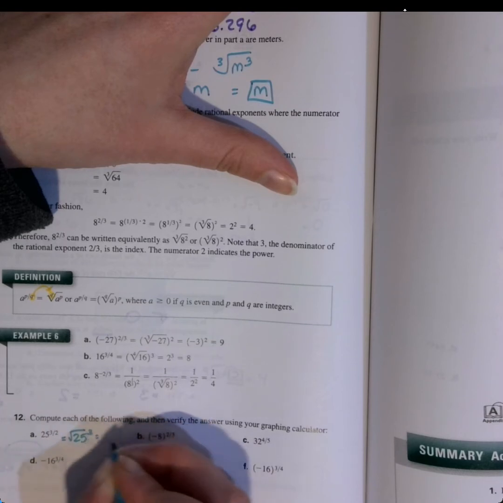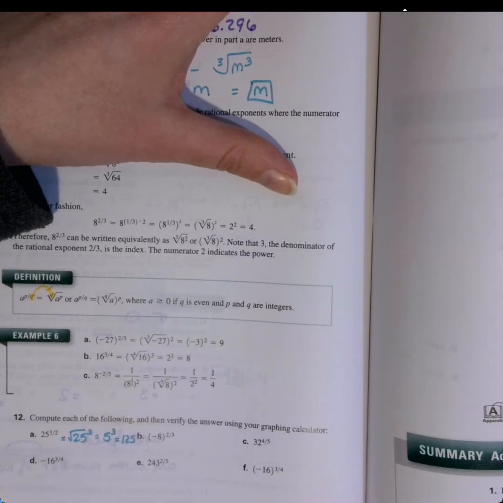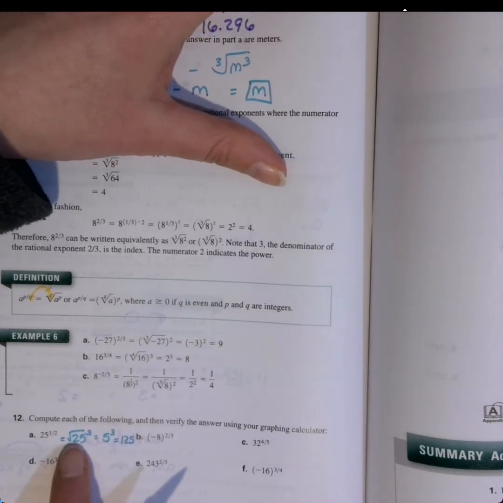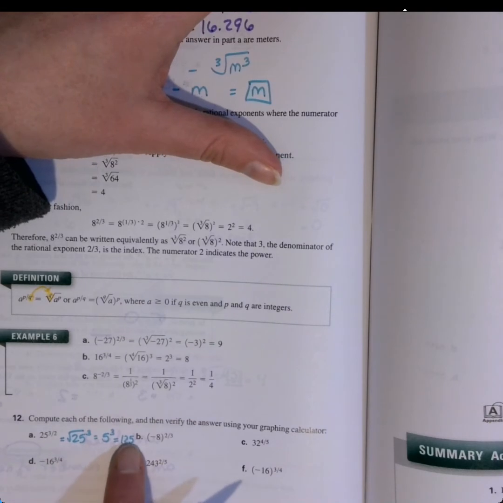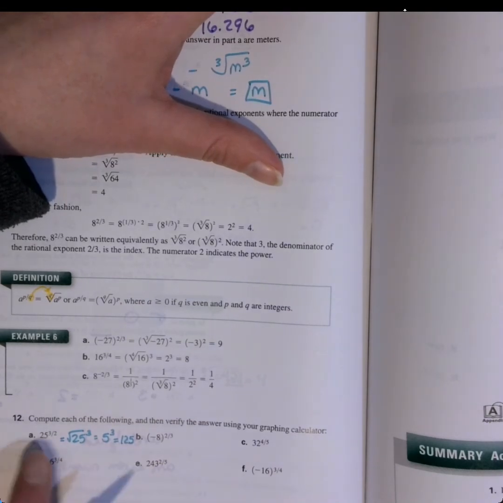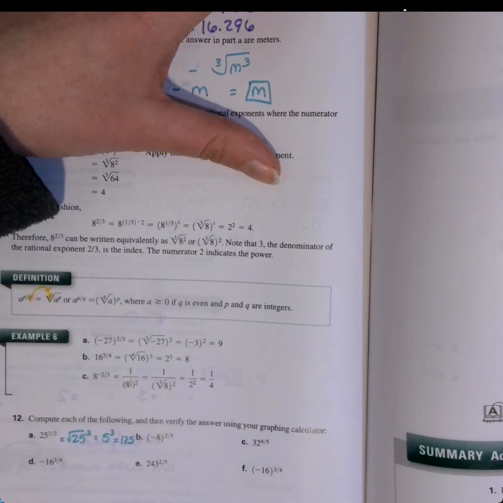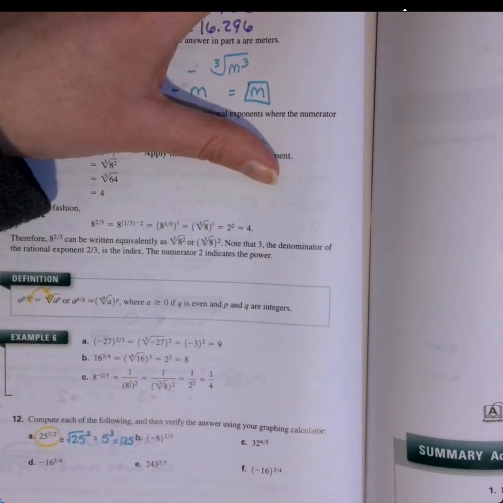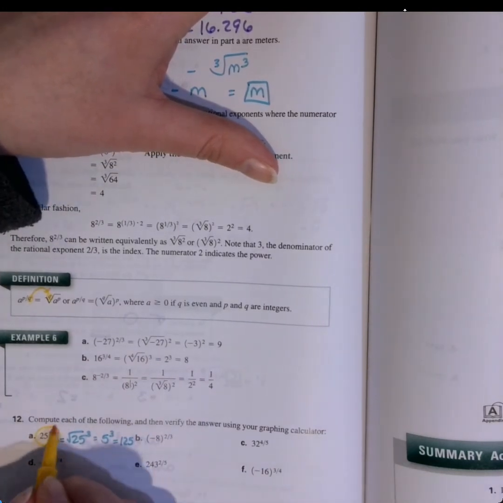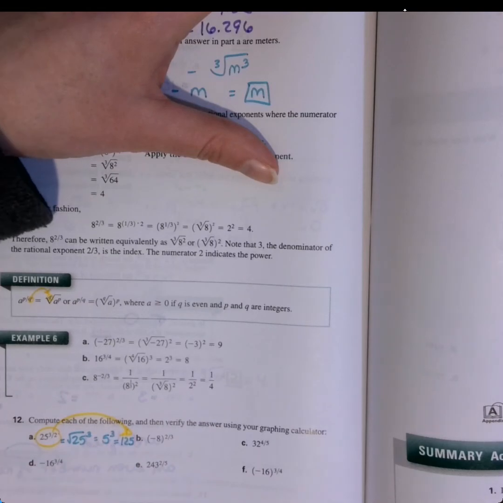The square root of 25 is 5, and 5 cubed is 125. So it's possible, by doing the root first, to make the number smaller and get the value. But if not, stick the whole thing in Desmos. 25 to the 3/2 power will give you 125.